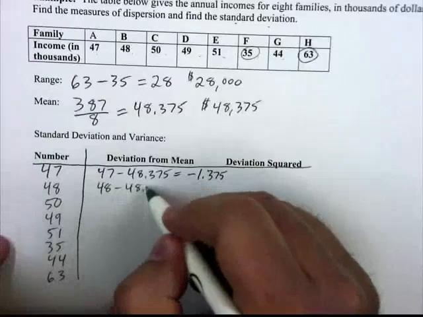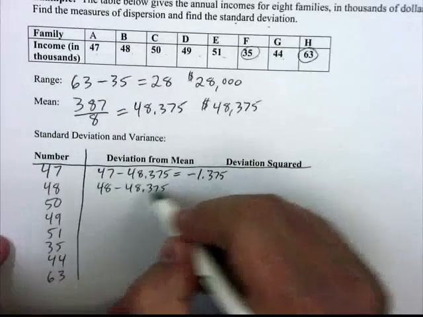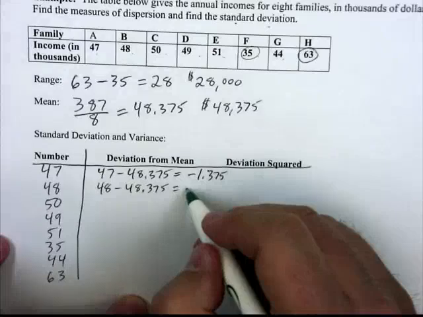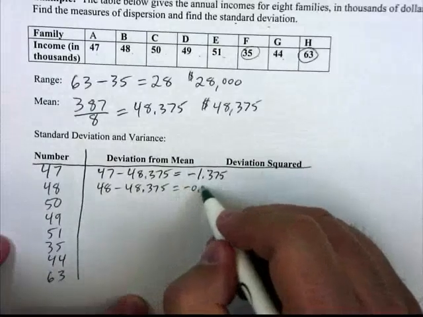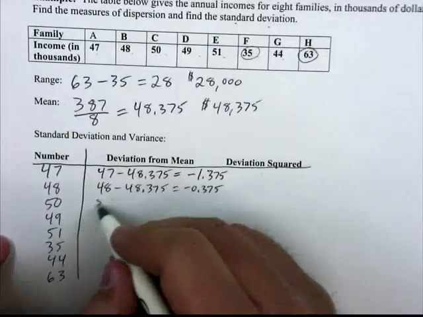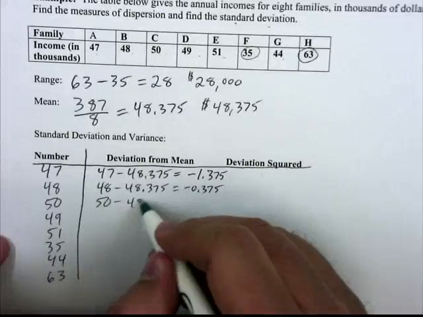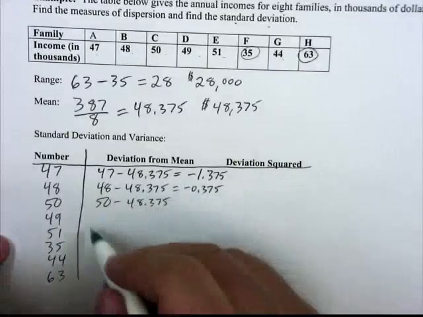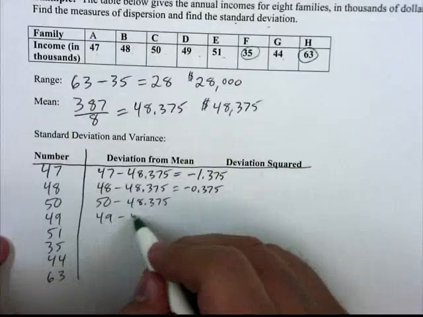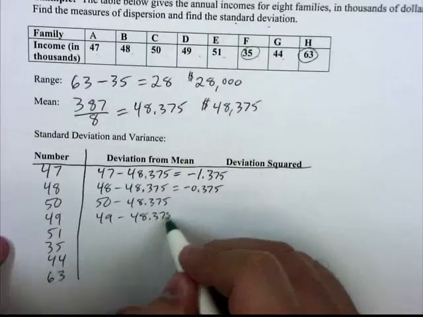48 minus 48.375, which would be negative 0.375. 50 minus 48.375. 49 minus 48.375.